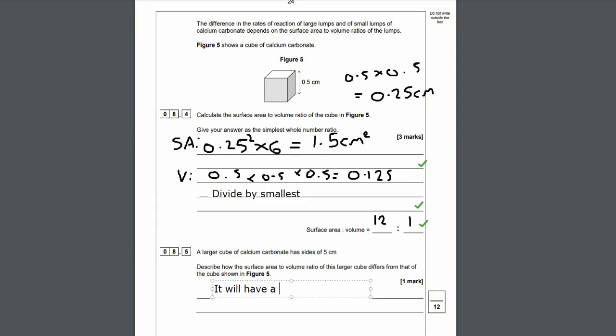Okay, next question. A larger cube of calcium carbonate has sides of 5 centimeter. Describe how the surface area to volume ratio of this larger cube differs from that of the one we just did. Well, it's going to have a smaller SAV. Hold on, you say, but it's got a bigger surface area. Yep, but the volume is much bigger.